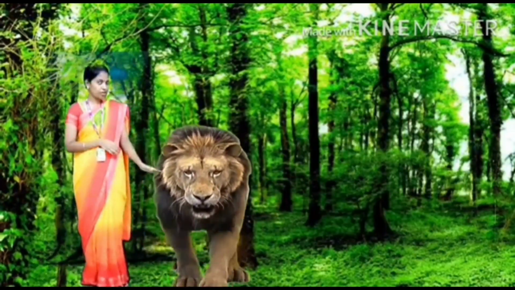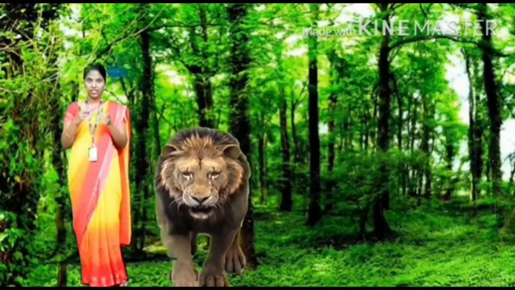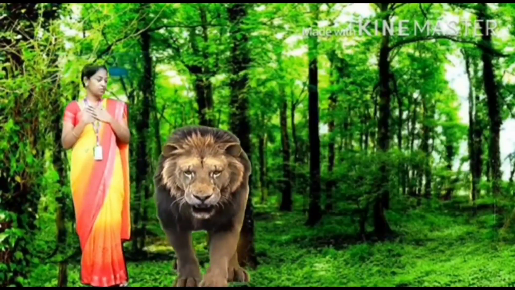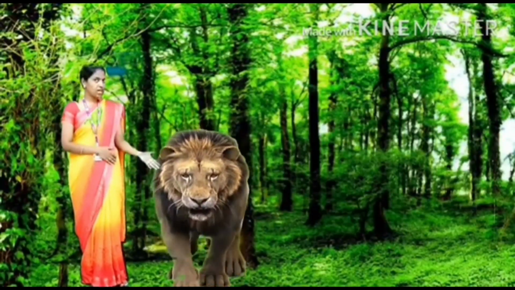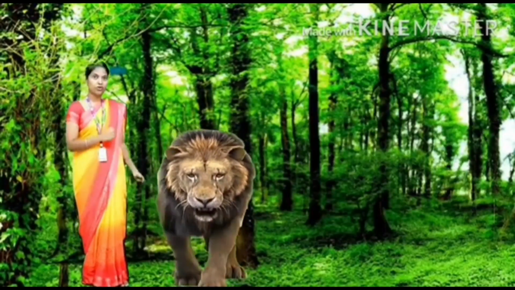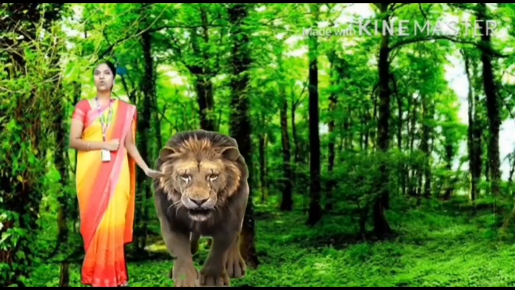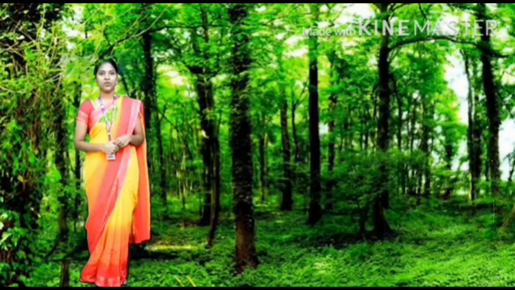See, look at its body. Yeah, I'm feeling scared. Are you feeling scared? Okay, no problem. So now here comes the lion. You can see the fierce look on it. Yes, this lion is one of the examples of carnivores.